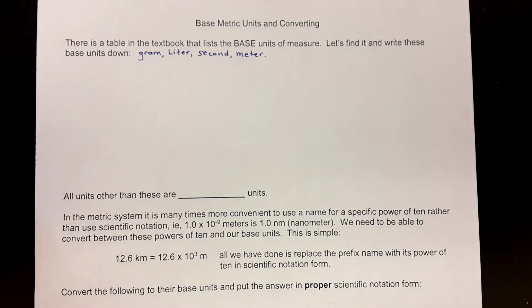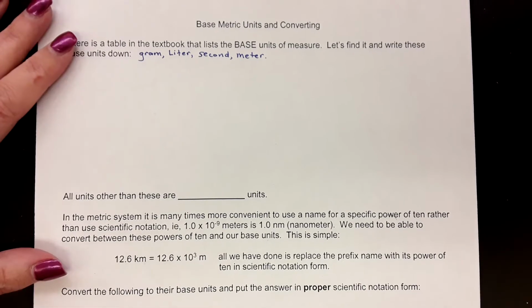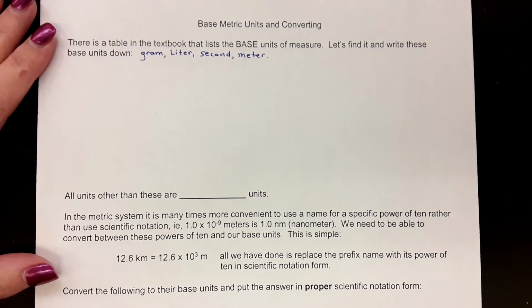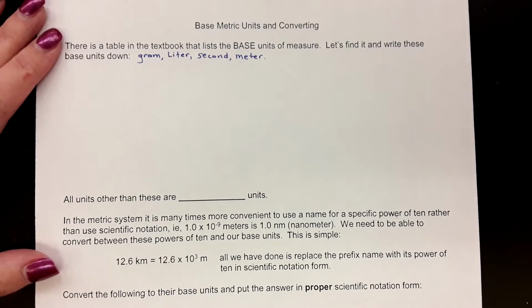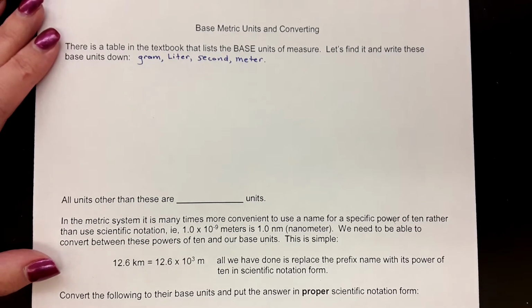Metric is actually a sort of an obsolete word now. We use SI, System International. All right, so in order to understand how we're going to be able to convert, it is a good idea to understand where the information we're going to be using comes from. And that means going back to the basics, the extreme basics.